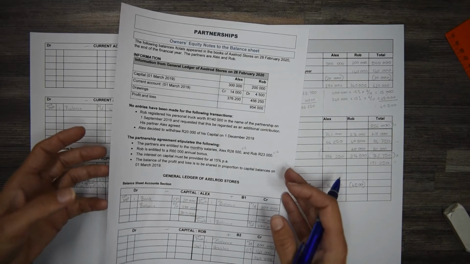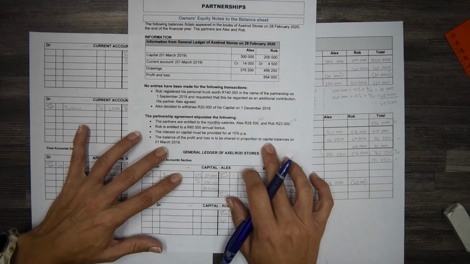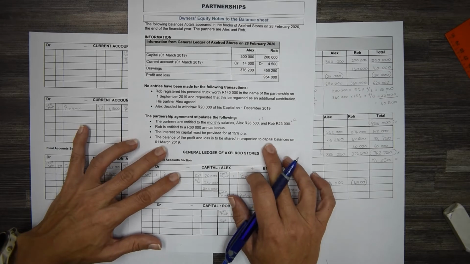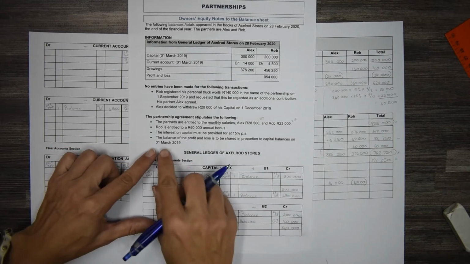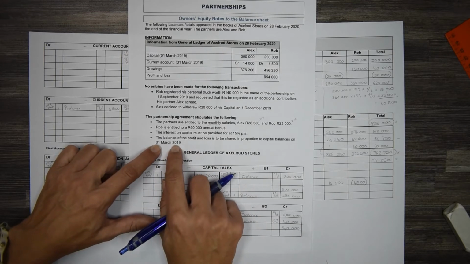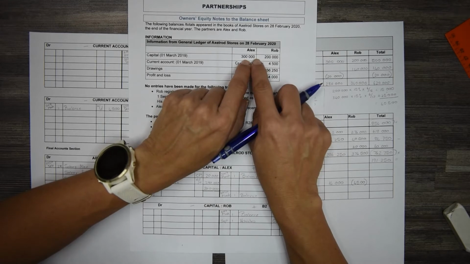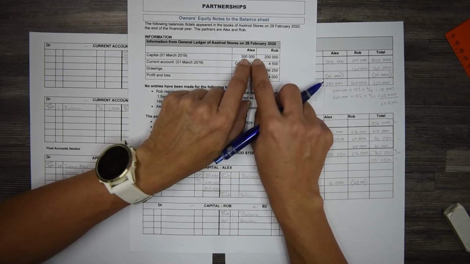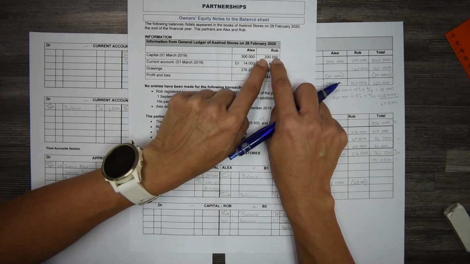The last method of splitting the profit is the one that we're using here, whether it's according to their capital balances. Always check which capital balances. In this case, they said opening balances. So that's easy. Now, what's nice about this activity, if we look at that, it already gives us a ratio, a 3 to 2 ratio.